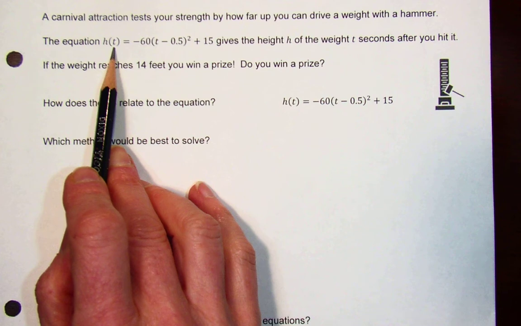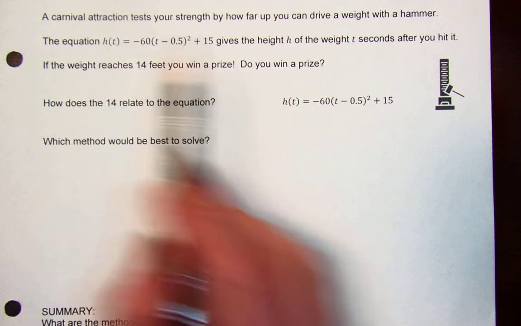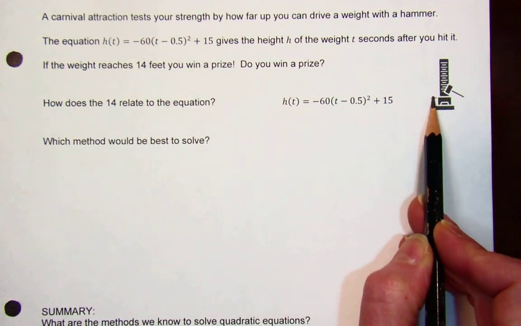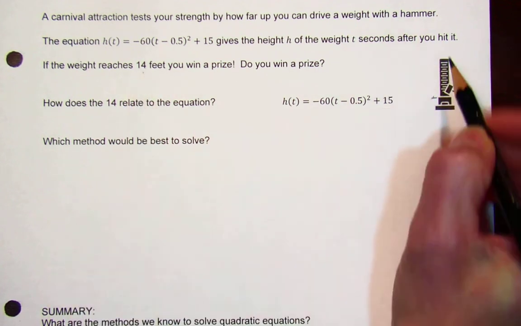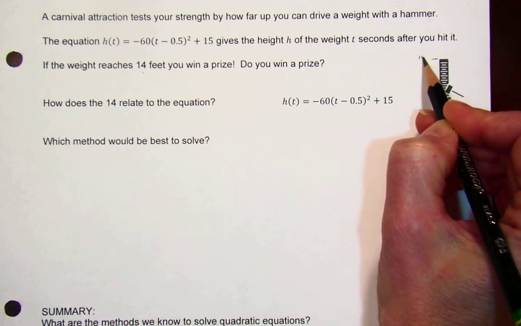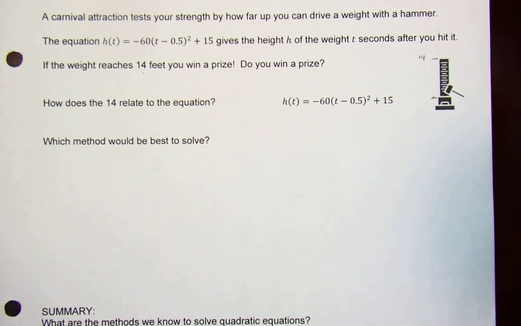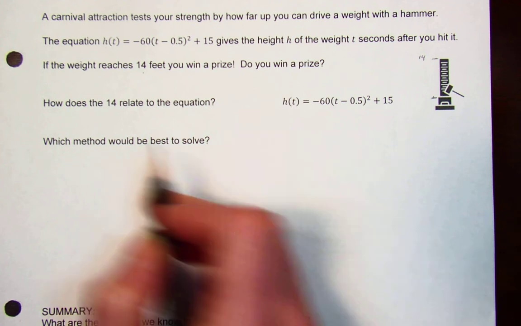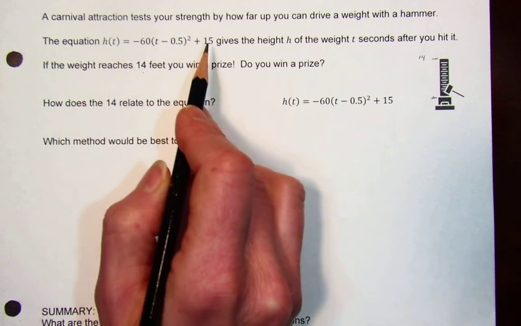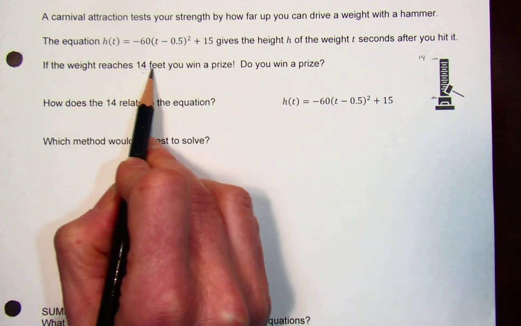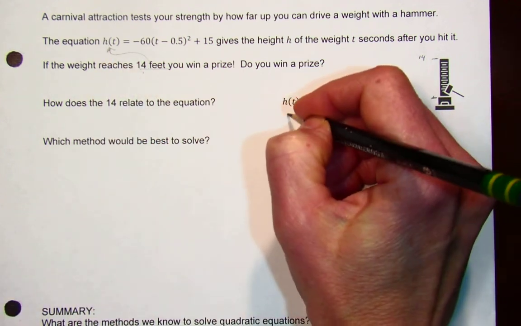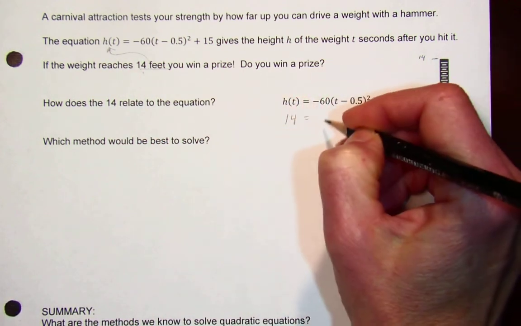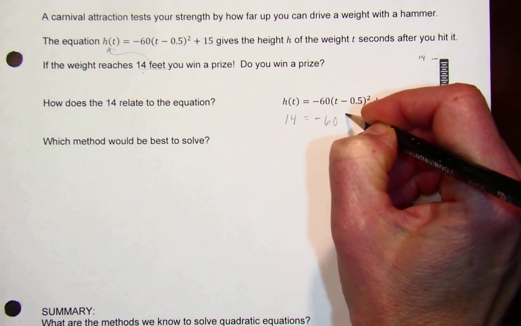t is the time in seconds, and h is the height above where it begins here at the platform. And so it says, if the weight reaches 14 feet, so that would be at the top up here, then you win a prize. So they want to know, do you win a prize? So how does this 14 relate to this equation? Well, 14 feet is the height above the ground. So I am going to substitute the 14 in for h of t.